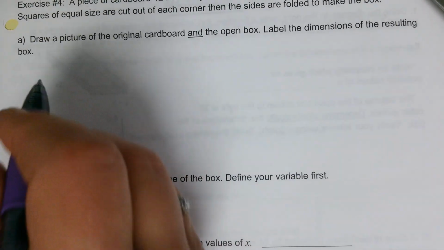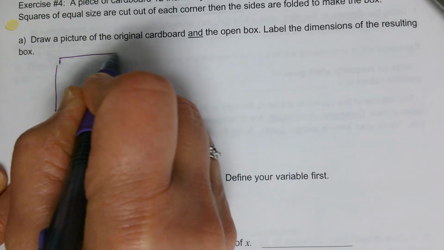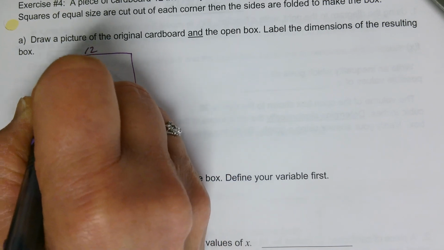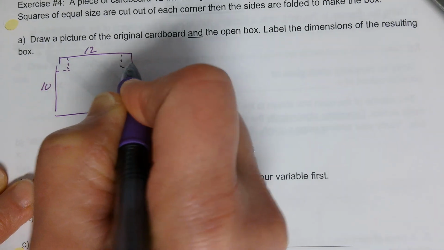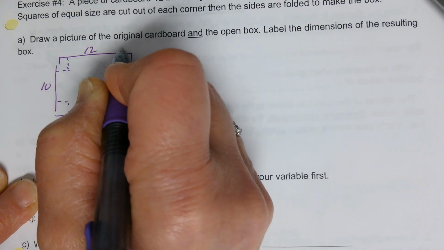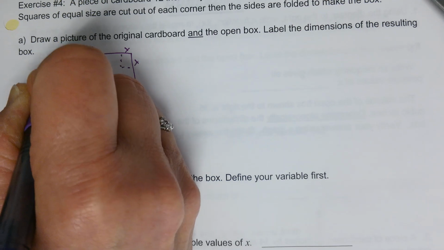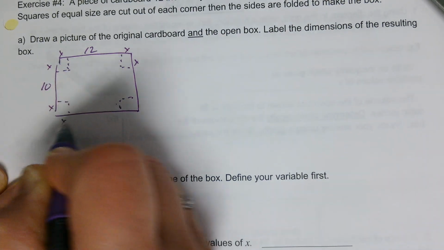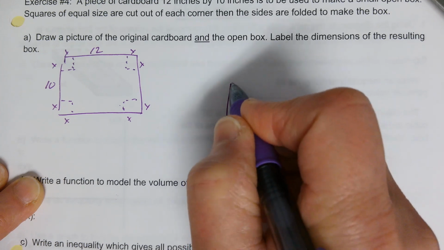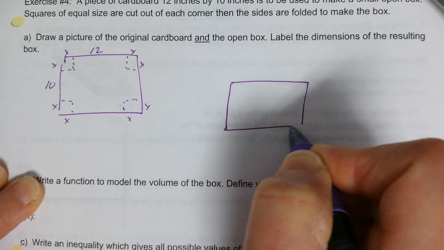Quick demonstration there. Okay, so here's our original cardboard, 12 by 10, and then we're cutting out squares of x from each of the four corners, and now drawing the open box.